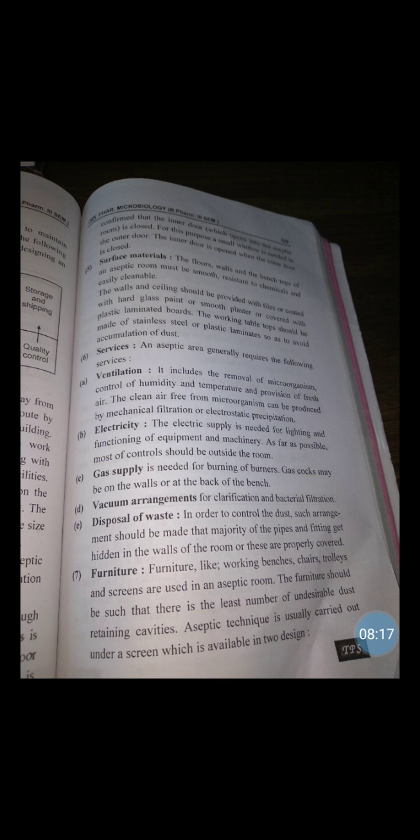First, ventilation. It includes the removal of microorganisms, control of humidity, control of temperature, and the provision of fresh air.